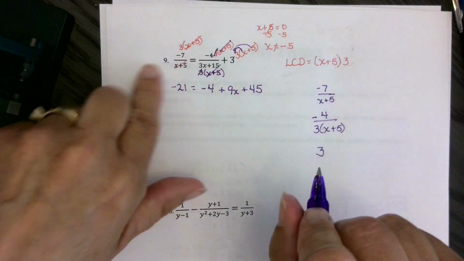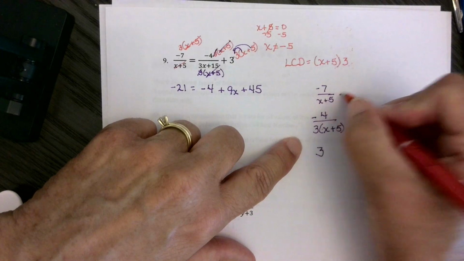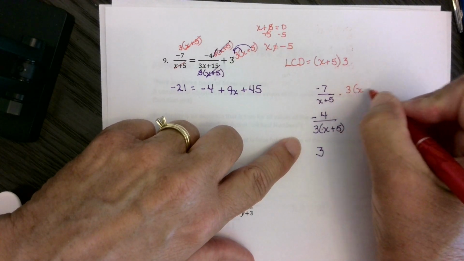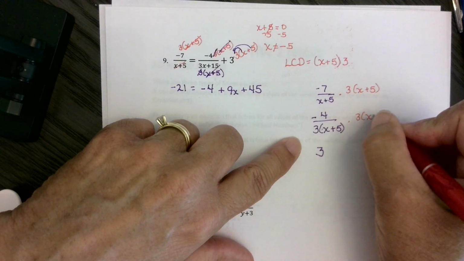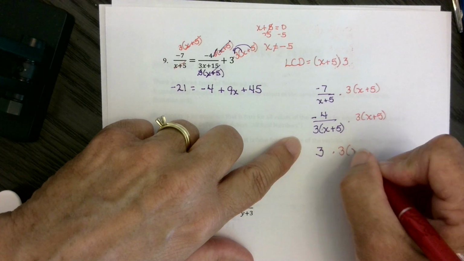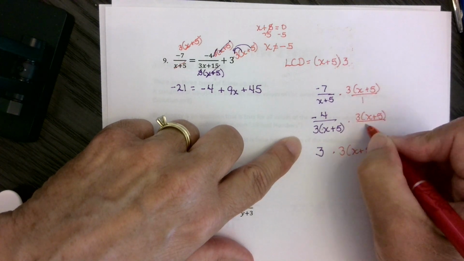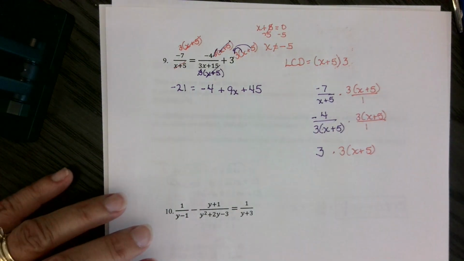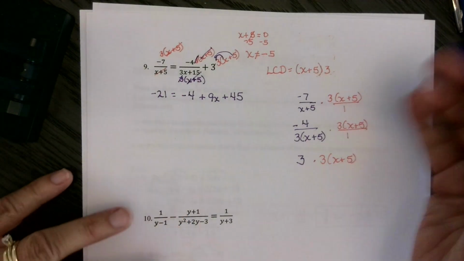I list whatever I'm doing up here, and then over here I do my multiplication. It's perfectly fine. I'm just kind of lazy. And I know things are going to cancel, so I don't really do it. I just do it like this. Okay. Let's say we did it this way.